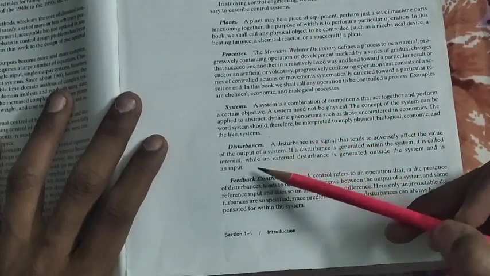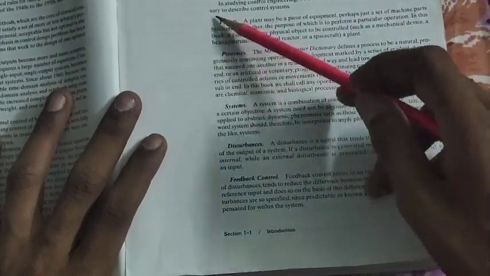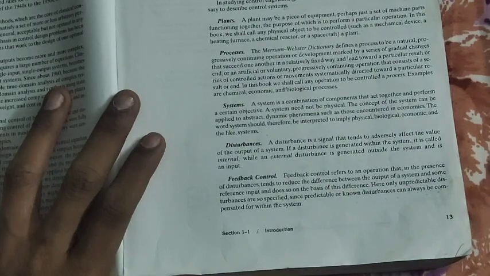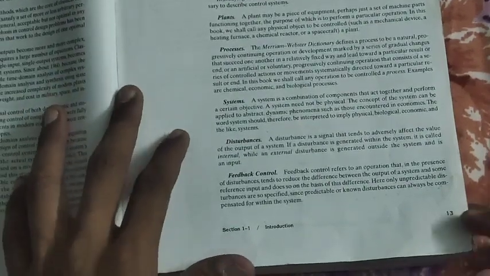So these are some terms to describe a control system.